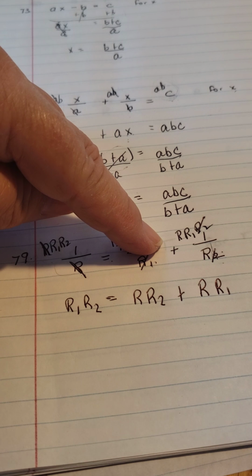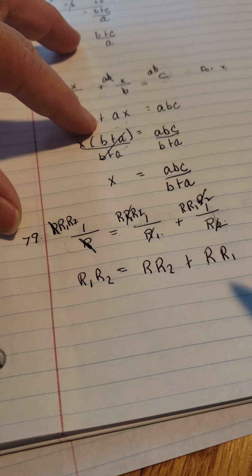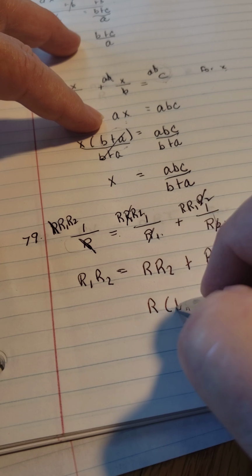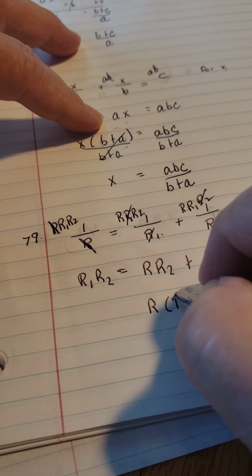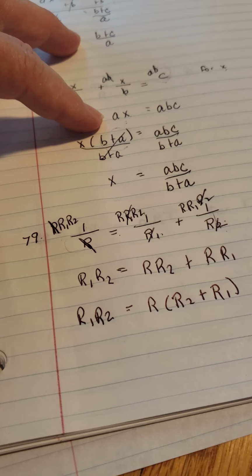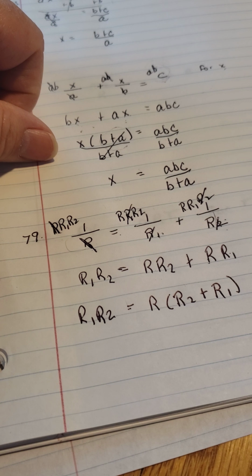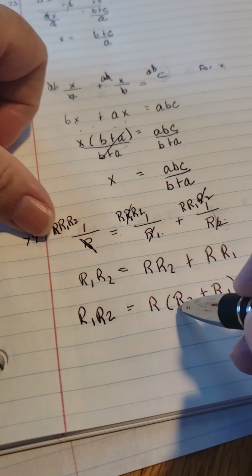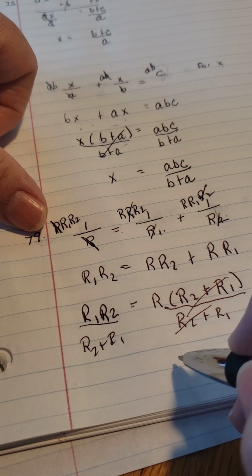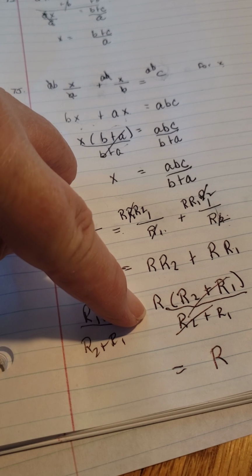Now, remember, I'm trying to solve for this r, and it's in two different terms. So just like I did before, I'm going to need to factor that out so that I can separate the r from the other variables in there. Then that will allow me to divide both sides by the quantity r sub 2 plus r sub 1, so that those will divide out, and I get just r by itself, which is what I was trying to solve for.